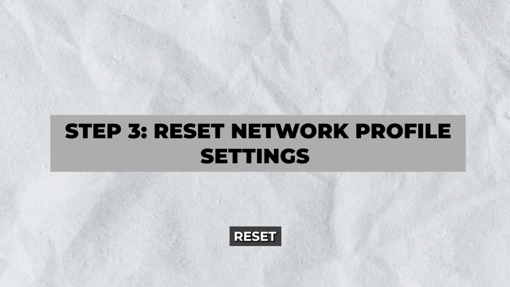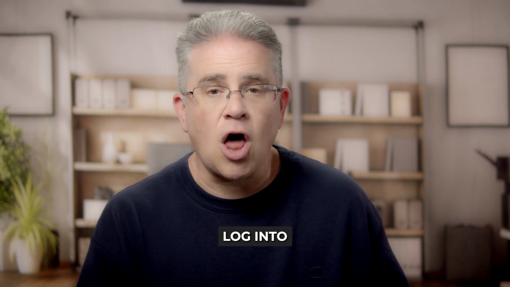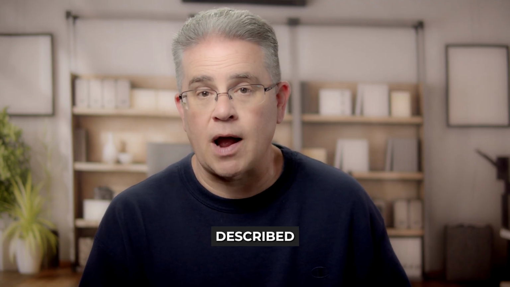Step 3. Reset network profile settings. If updating firmware doesn't help, resetting your network settings might. This returns your network configuration to its default state, often resolving persistent issues. Log into your TP-Link router as described earlier.